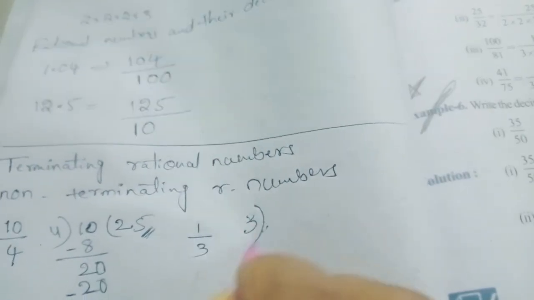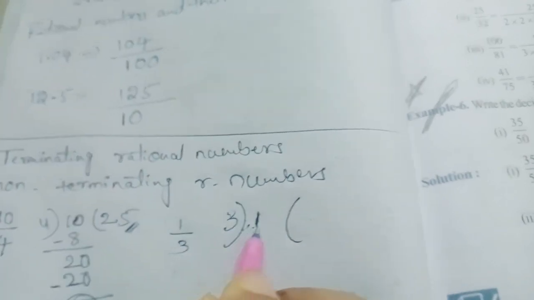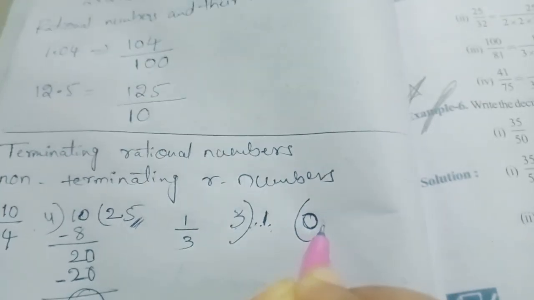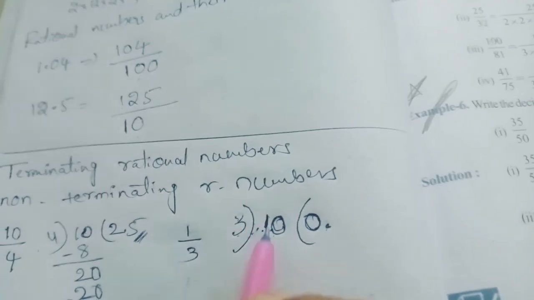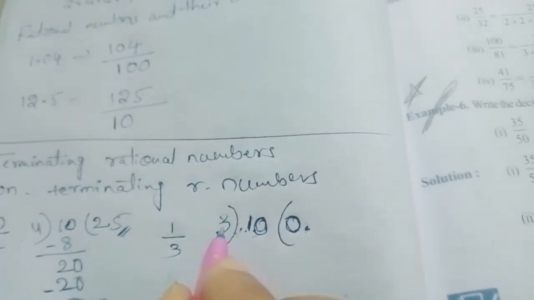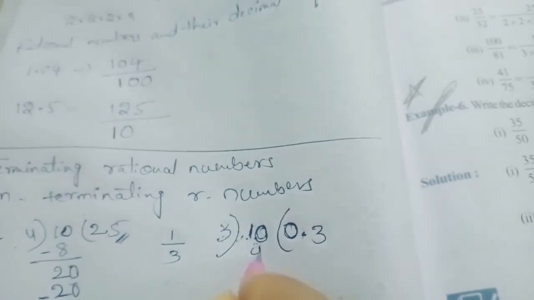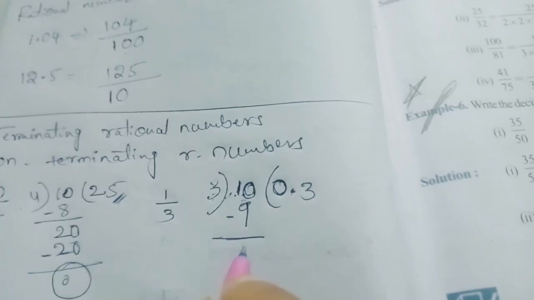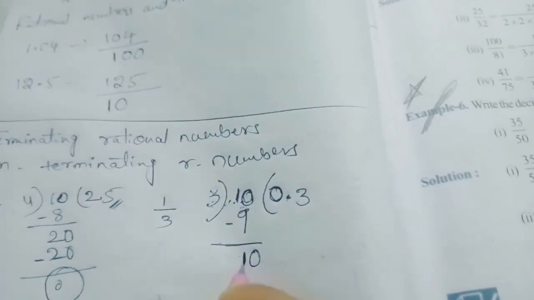So divisor 3 divided into 1. This is smaller than 3. So we can write 0. We can put a point and we can add a 0. This is 10. So 3 table, how many times 10? 3 3s are 9. Okay, subtraction 10 minus 9, how much? 1. Okay, again we can put another 0.